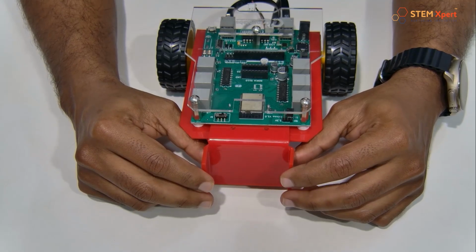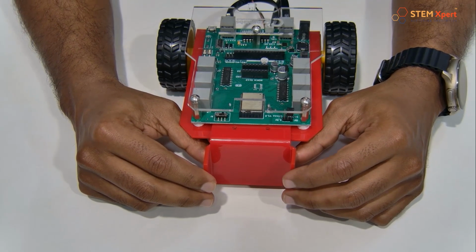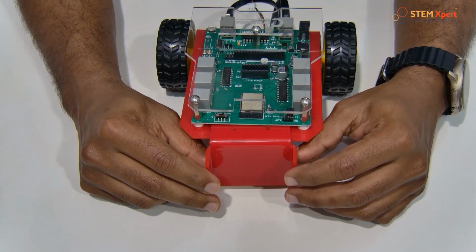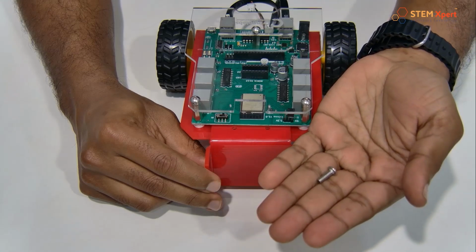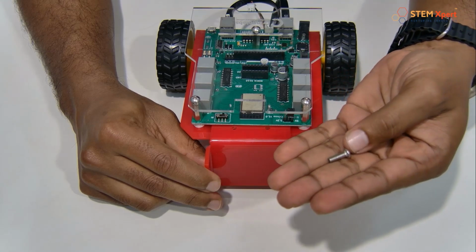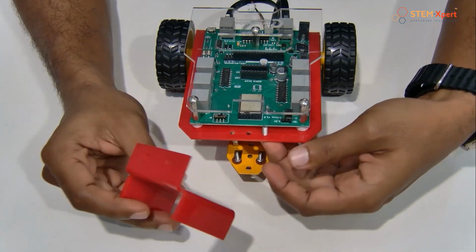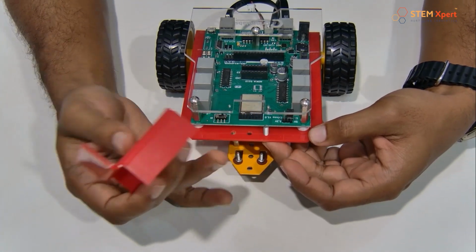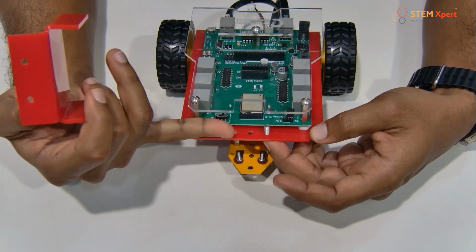So this will be the acrylic shield which will be connected to the front side and it can carry the board. So let's attach this one. How will you attach this? You might require medium sized screws. What you can do is simply insert this one into these 3 holes. Here we need to take these 2 holes on this side and this side.